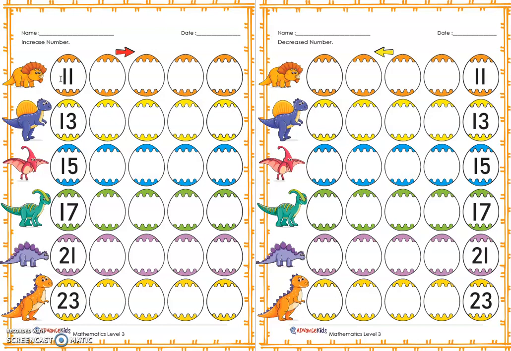As you can see, the first row starts from number 11. So after 11 is 12. After 12 is 30. 40, 50. Okay, for the next row, try to complete with mommy and daddy, okay?